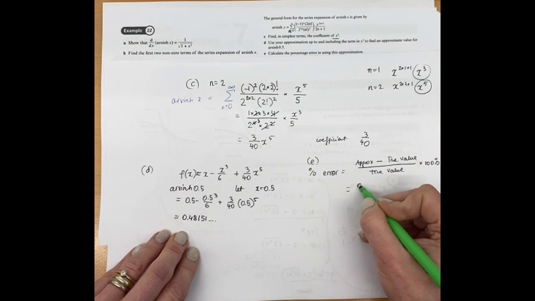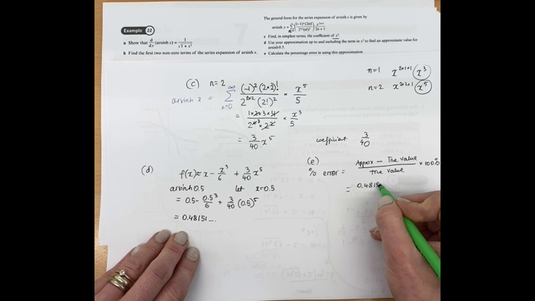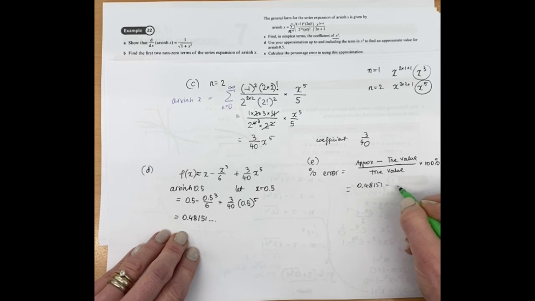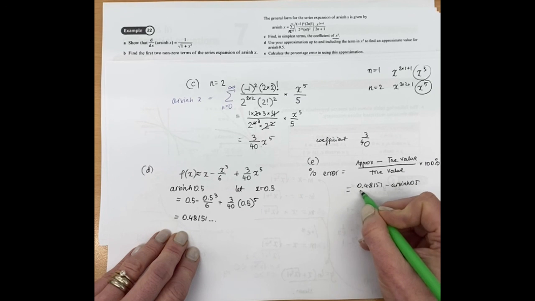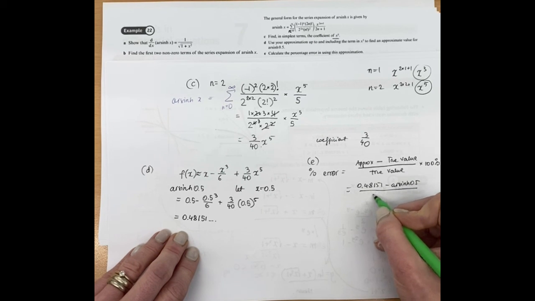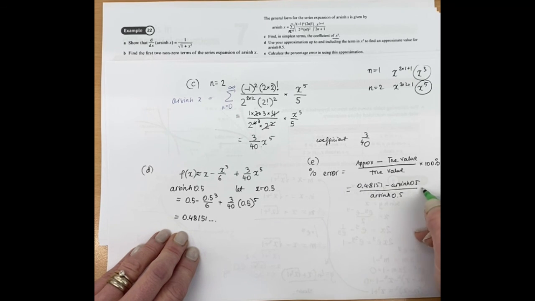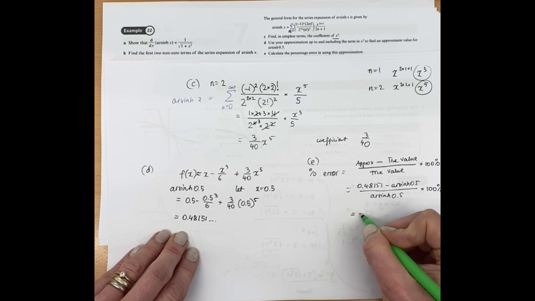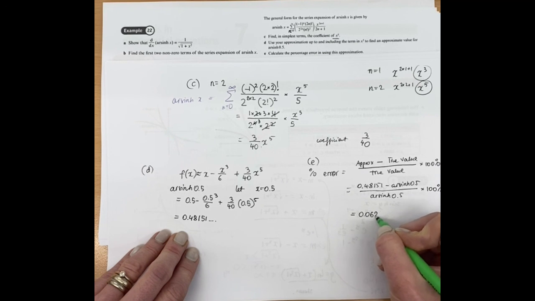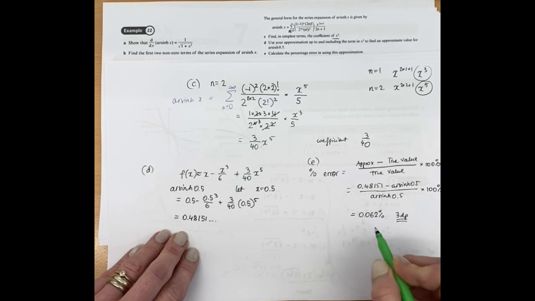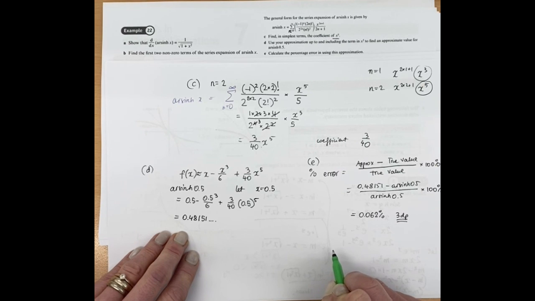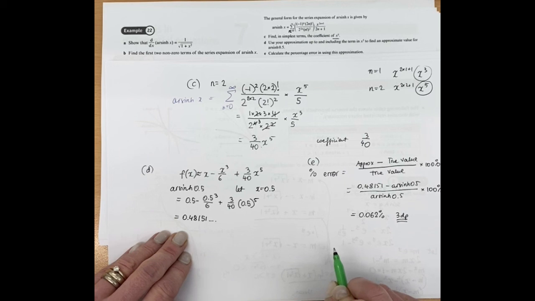So the approximated answer is 0.48151. The true answer is arsinh 0.5, which you could calculate using your natural log or the calculator, because the calculator will have an option for calculating it, multiplied by 100%, and the answer should be 0.06223 to 5 decimal places, which is hardly any percentage error if the percentage starts at the second decimal place.